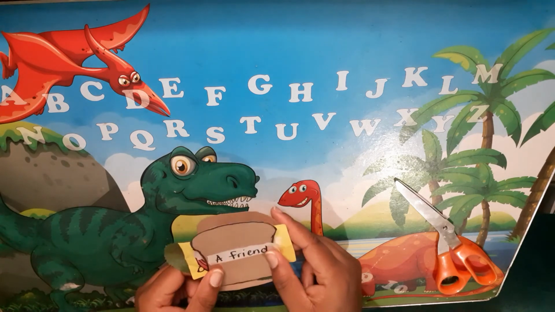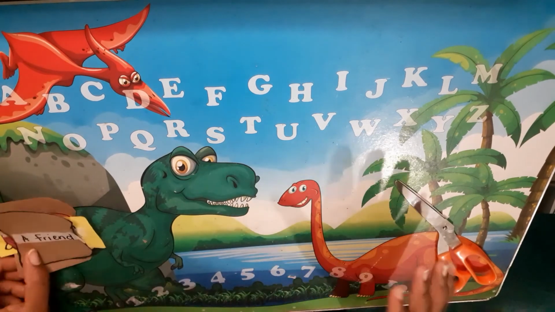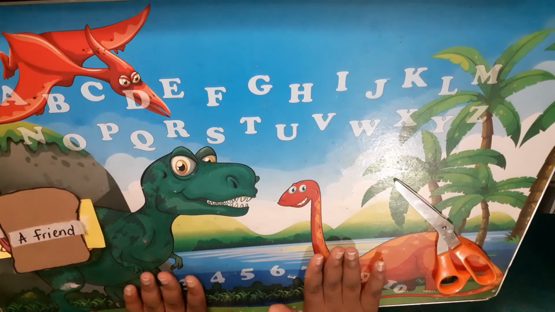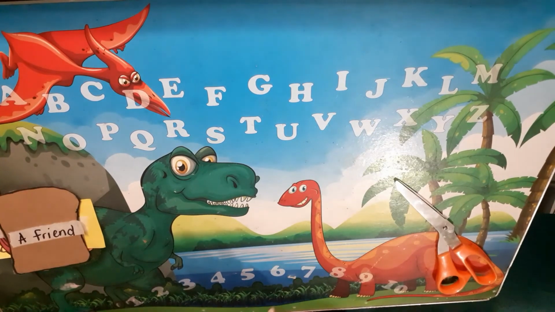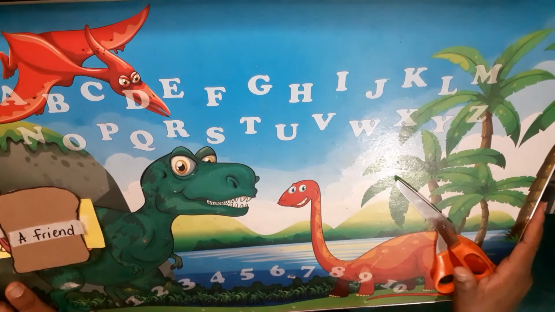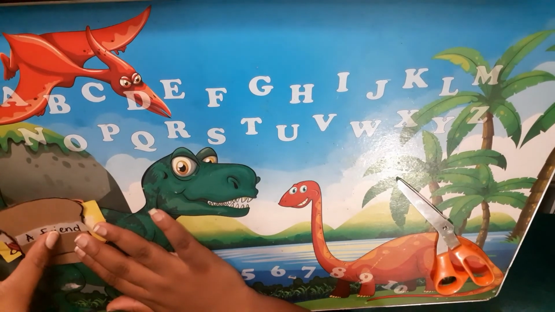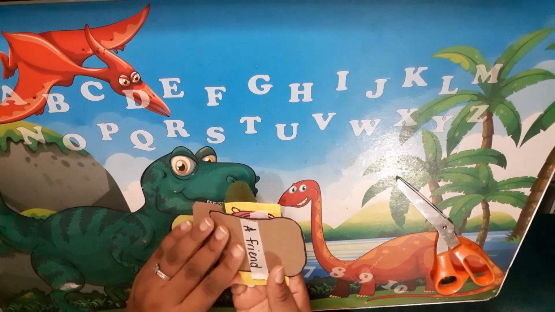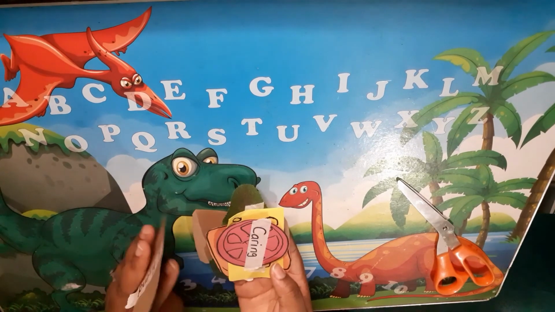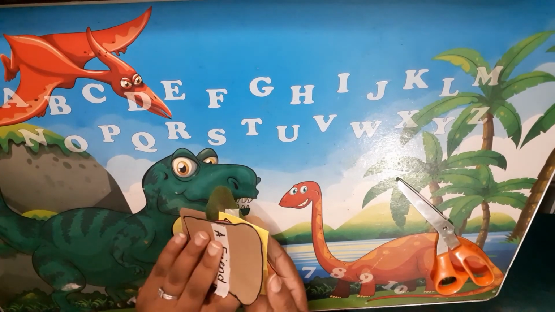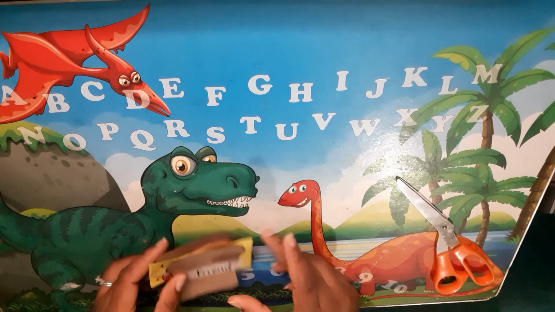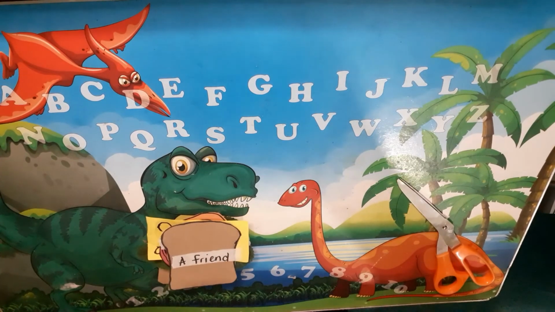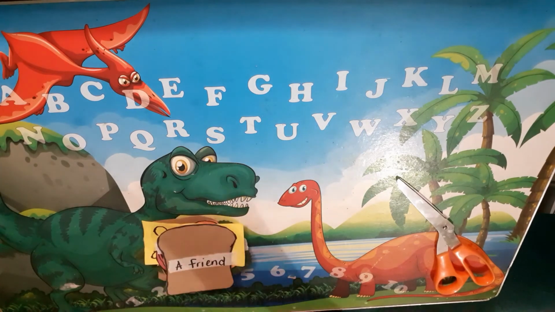Isn't that wonderful, friends? And of course, you can make a real sandwich. You can make a delicious peanut butter and jelly sandwich and share it with the people in your home. So I hope you enjoyed this activity today, friends. And of course, if you think of more qualities of a good friend, you can add it to your friendship sandwich, because your friendship sandwich can be as big as you like. So enjoy, friends.